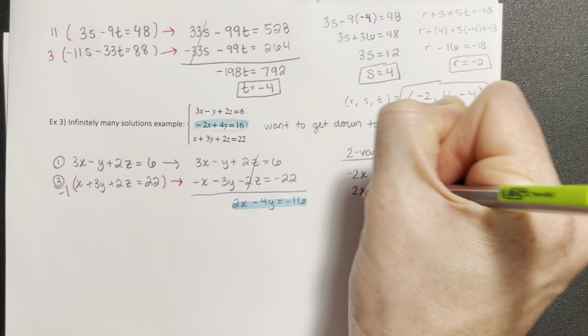If I set this up, I can already do elimination. So I would add these together and we eliminate our x's, but we also eliminate our y's and we get 0 equals, the 16 minus 16 is 0, so 0 does equal 0. That's our clue that this is an infinitely many solutions example.